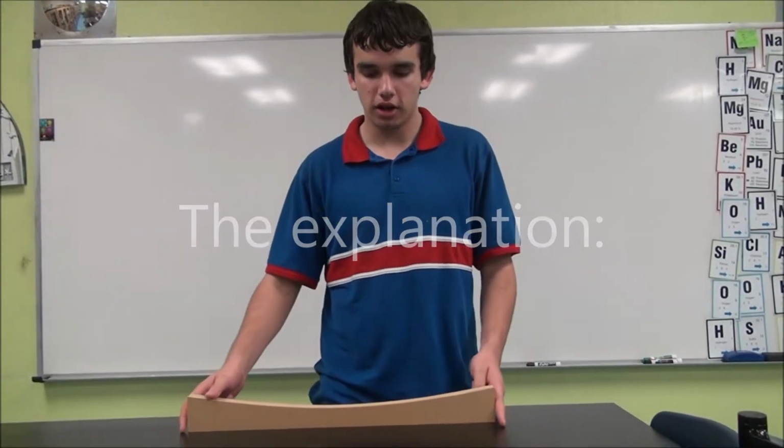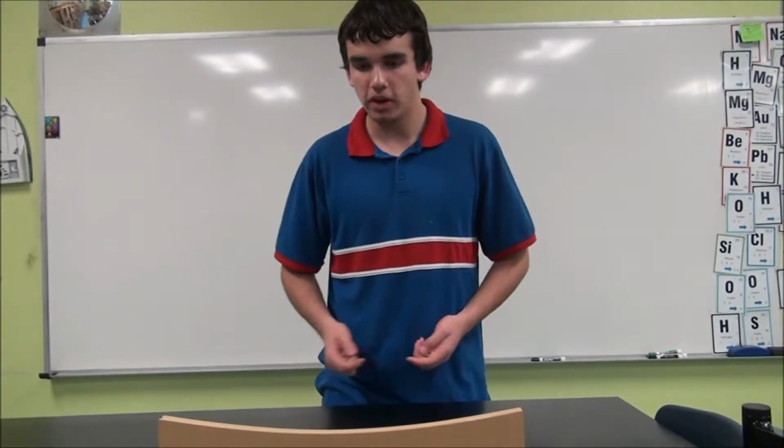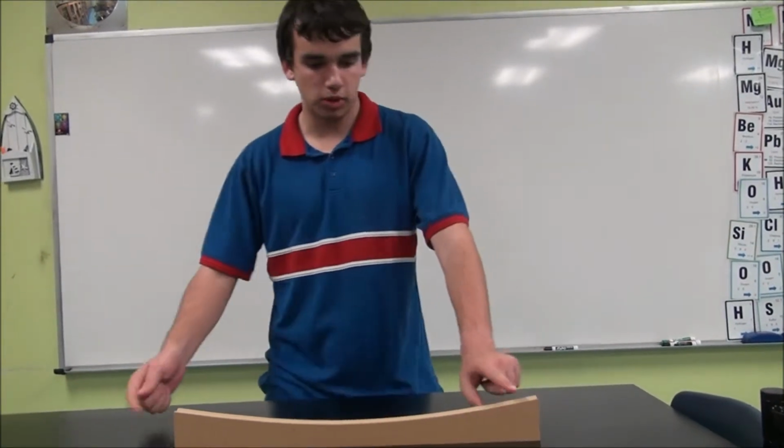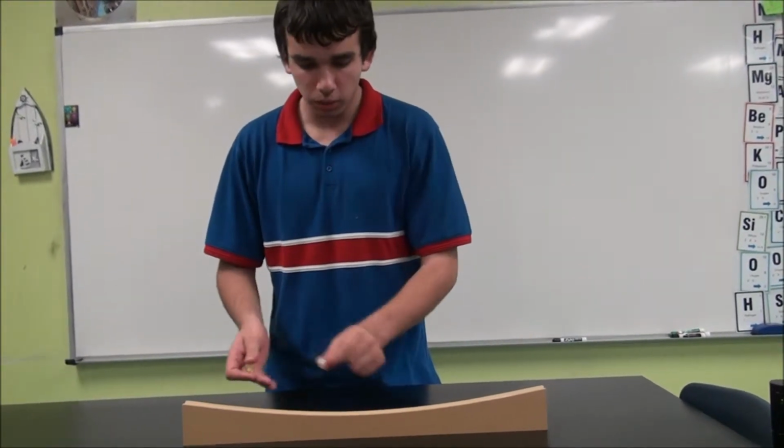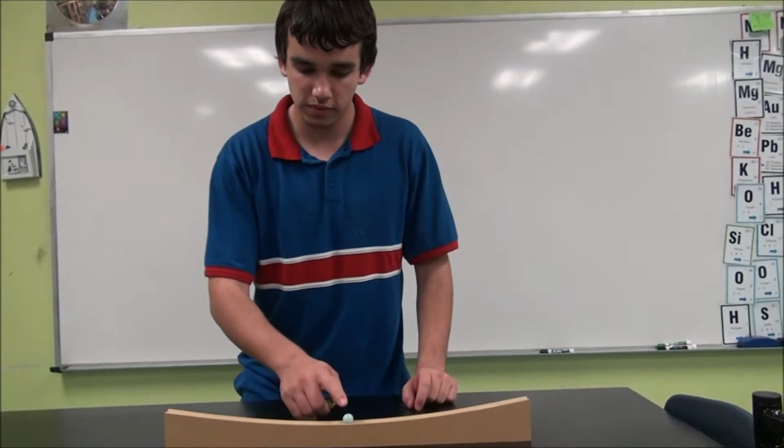Today I'll be explaining the Gauss linear accelerator. And here before you have a curved track, and it's in a parabolic shape. Now we'll demonstrate the law of conservation of energy.